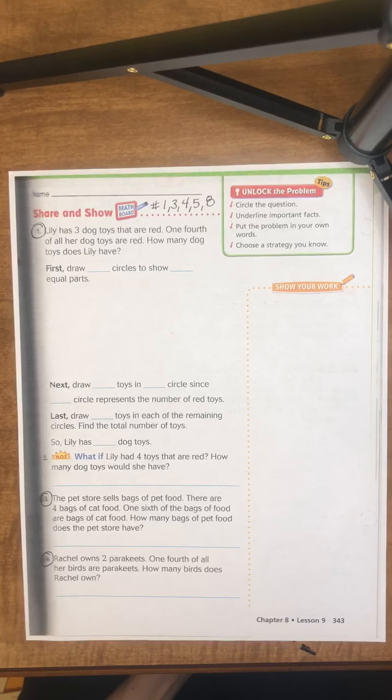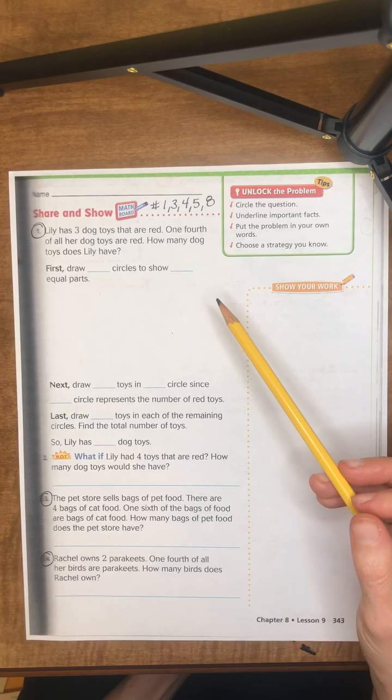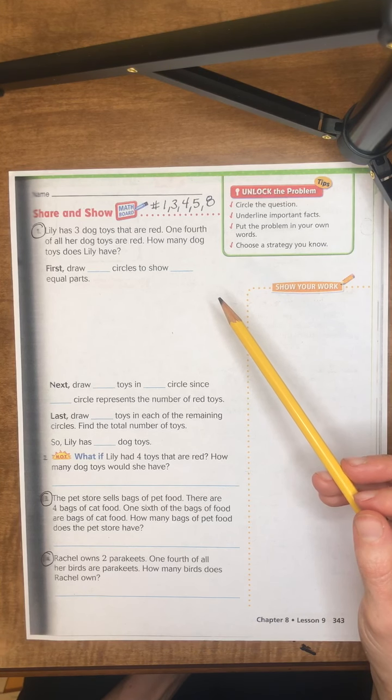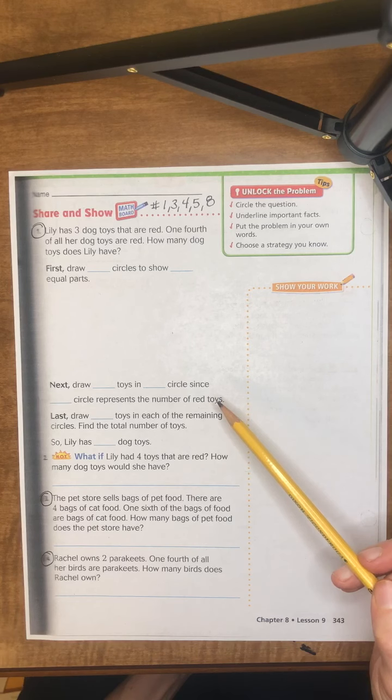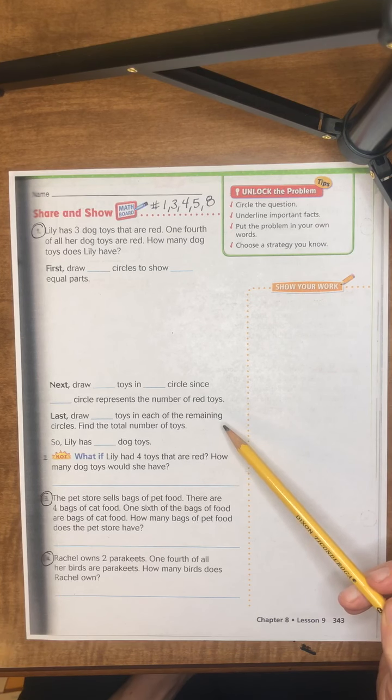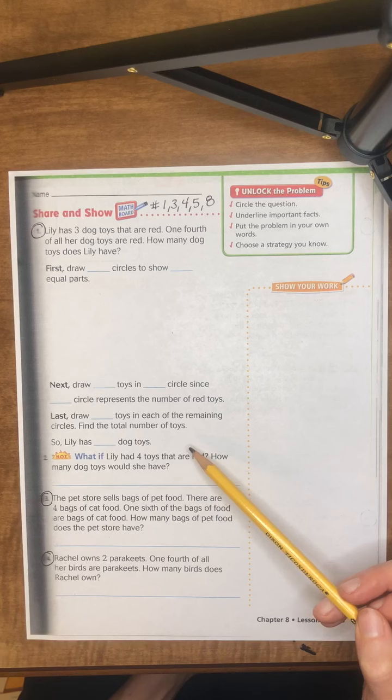Now you need to do numbers 1, 3, 4, 5, and 8. Number 1, Lily has 3 dog toys that are red. 1/4 of all her dog toys are red. How many dog toys does Lily have? First, draw blank circles to show blank equal parts. Next, draw blank toys in blank circle, since blank circle represents the number of red toys. Last, draw blank toys in each of the remaining circles. Find the total number of toys. So Lily has blank dog toys.